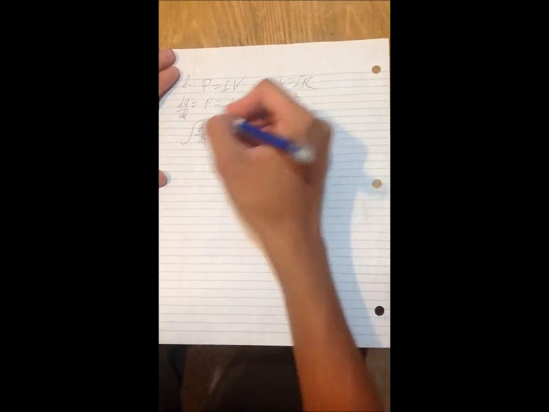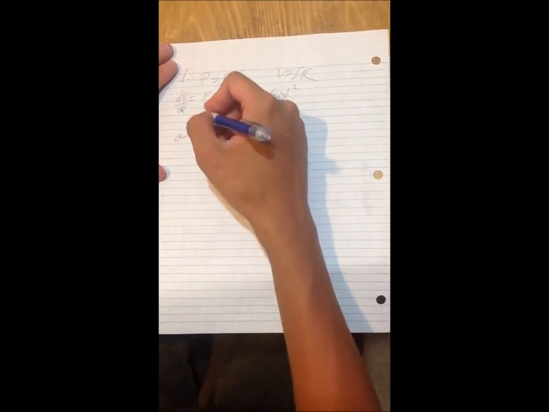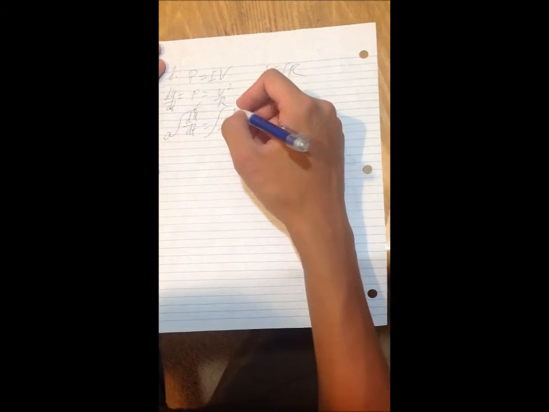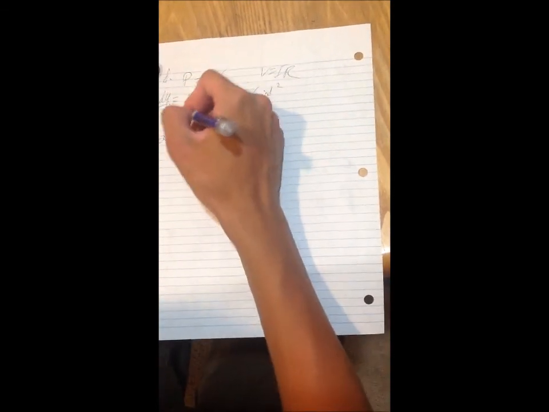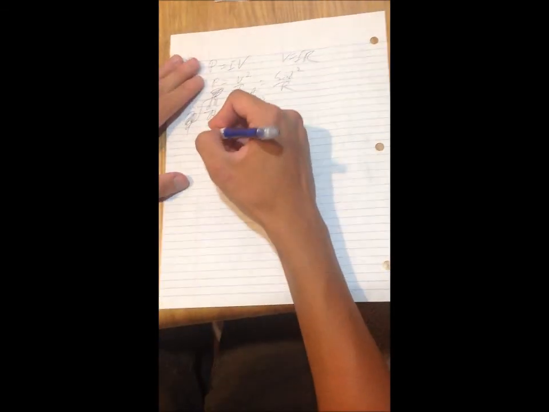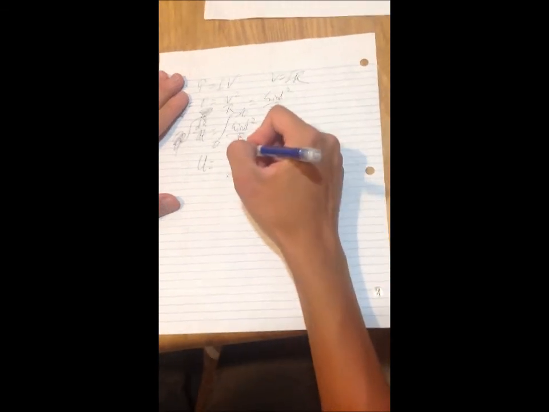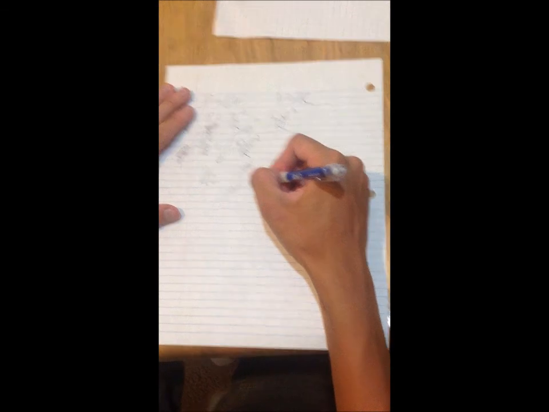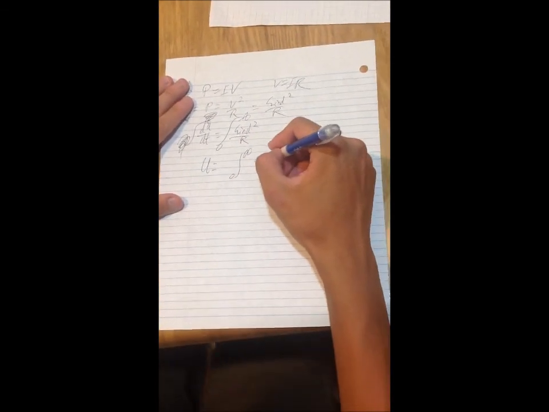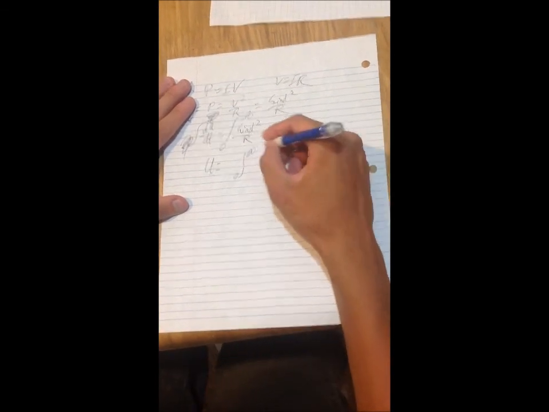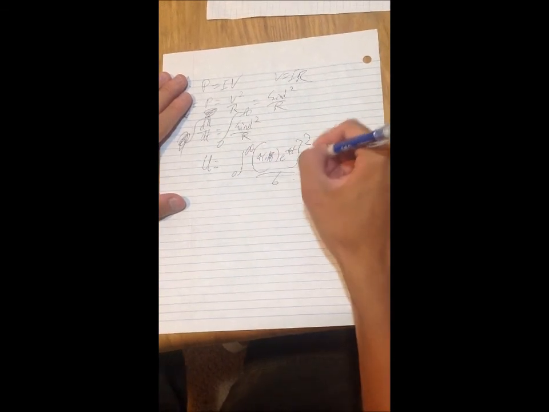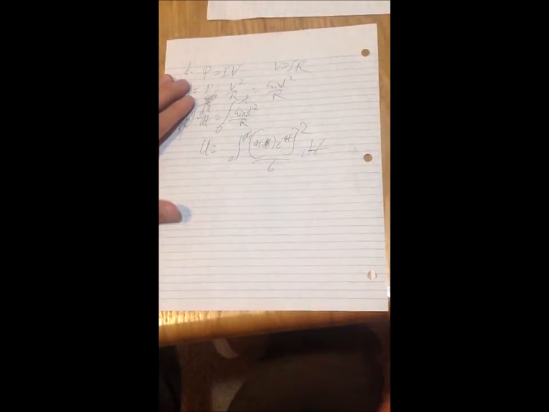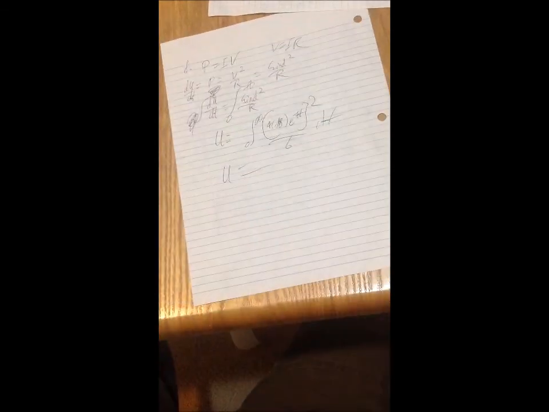You just integrate both sides. You want to integrate from 0 to t. You could take an indefinite integral, it doesn't really matter. And you want to integrate this from 0 to infinity. So plug in everything and you get U is equal to the integral from 0 to infinity of (0.18 e to the negative 4t) all squared over 6 dt. And then just solve for that, you get your U is equal to whatever answer is in the back.